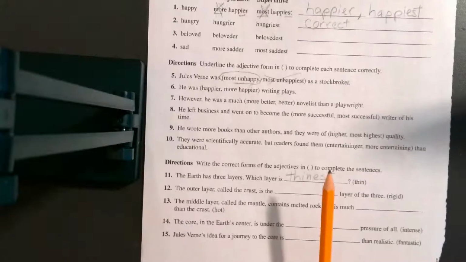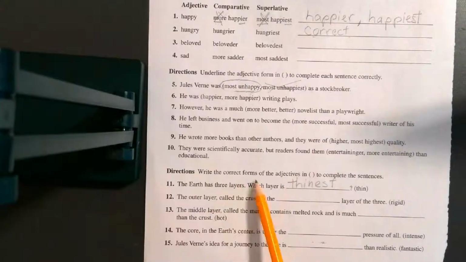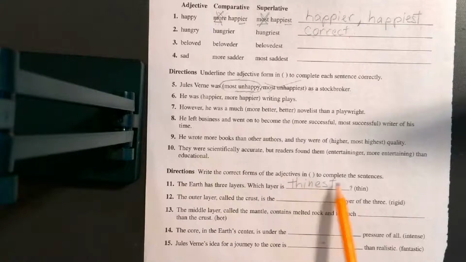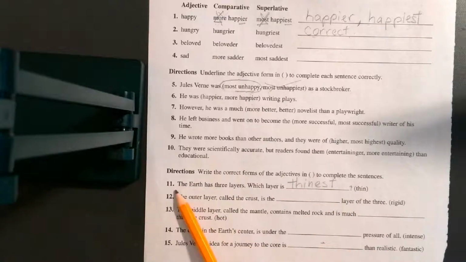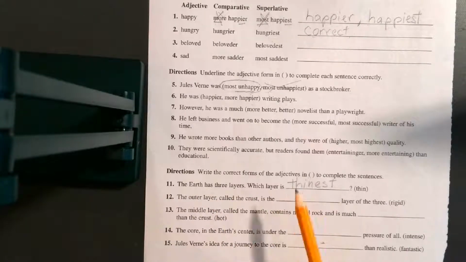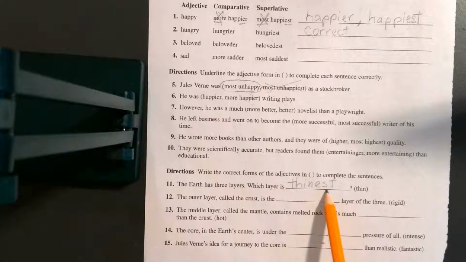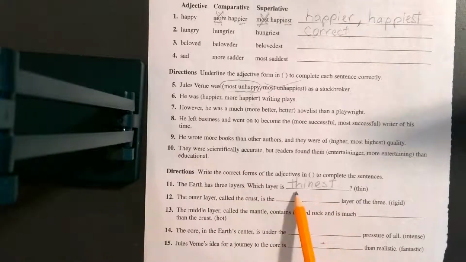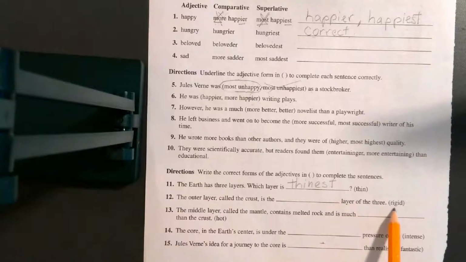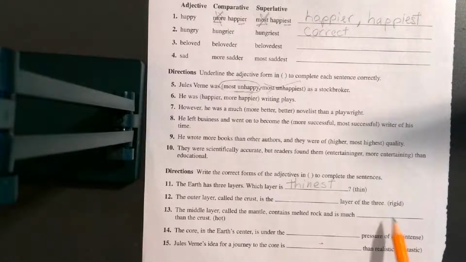All right, let's look at this one. It says write the correct forms of the adjectives in parentheses to complete the sentences. Number 11, the earth has 3 layers. Which layer is thin? And since it's talking about 3 layers, it's not just 2, we're going to say superlative form, and it's going to be thinnest. And you're going to write T-H-I-N-E-S-T on the line. And then you're going to read the rest of the sentences. You're going to pay attention to those words that are in parentheses, like rigid, bridge, and hot, and intense, and fantastic.